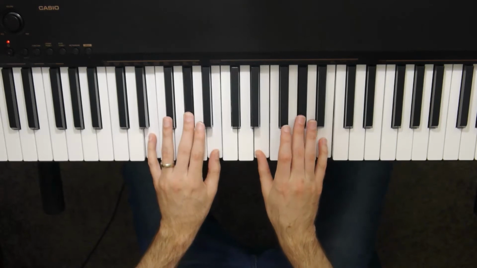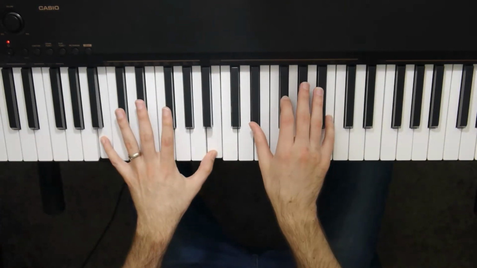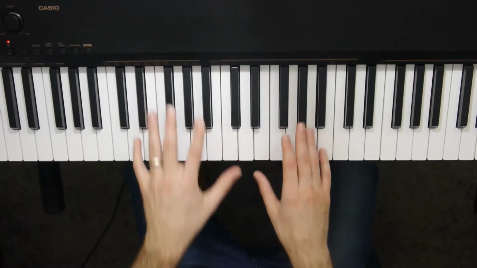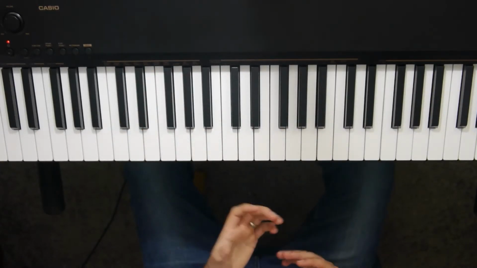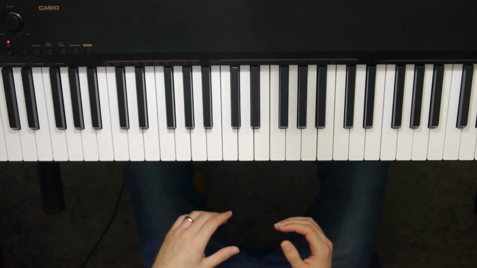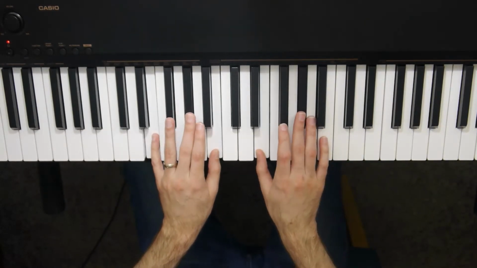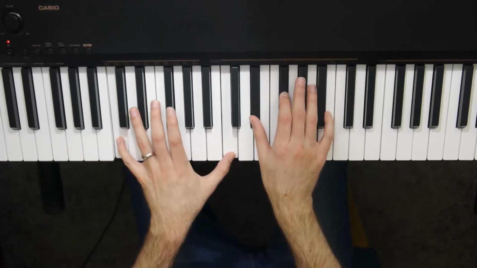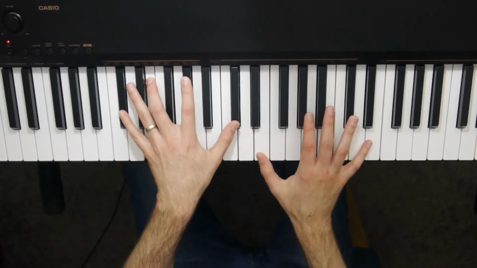If I go, here's the C diminished. So to me that's sort of a singer-songwriter-y sound. Elton John does that kind of thing, Disney does that kind of thing. But yeah, just sort of passing to a diminished chord right here, and then resolving it.